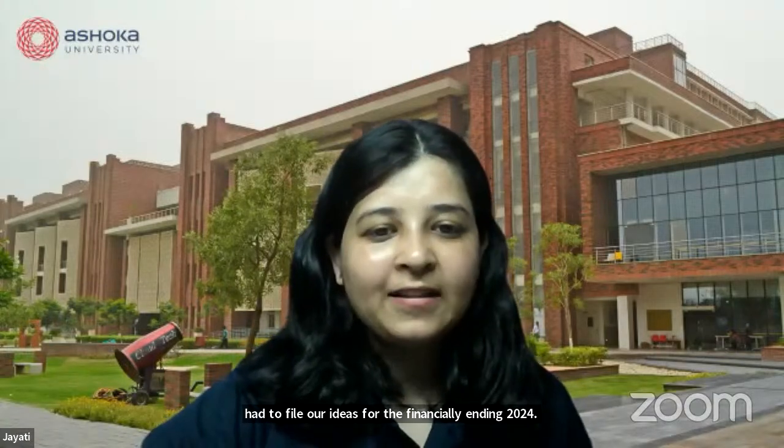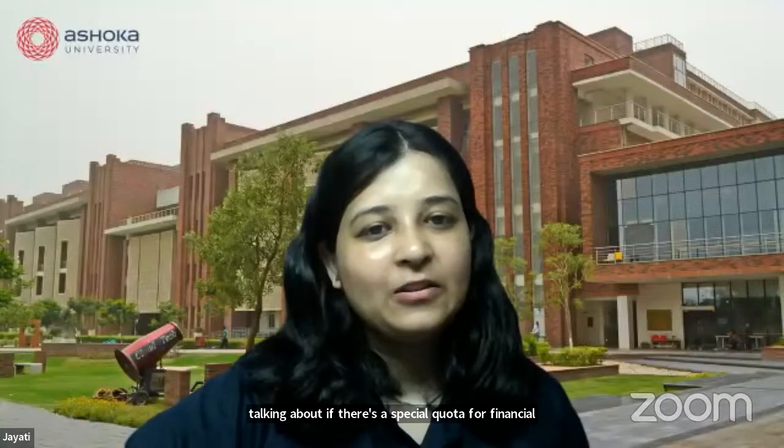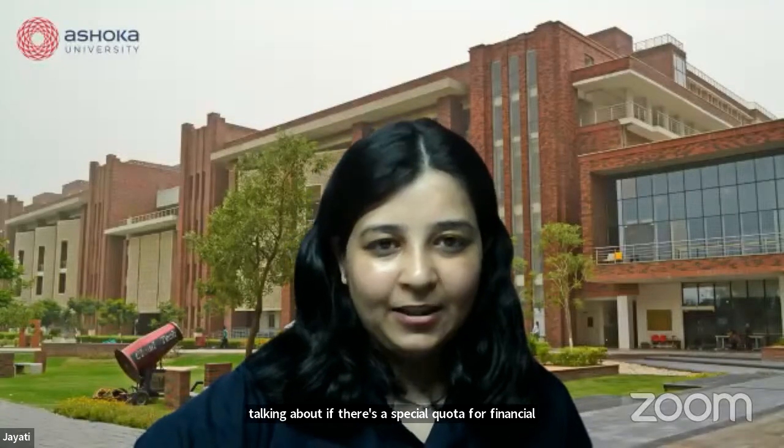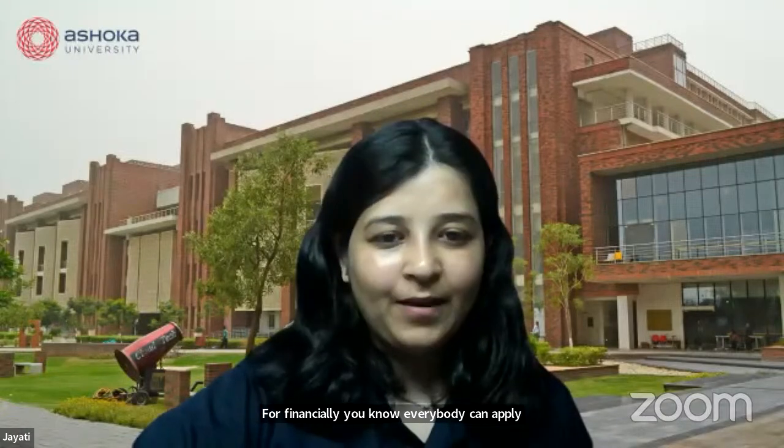And talking about if there's a special quota for financial aid for disability students, well, there is no special quota for financial aid. Everybody can apply for financial aid.